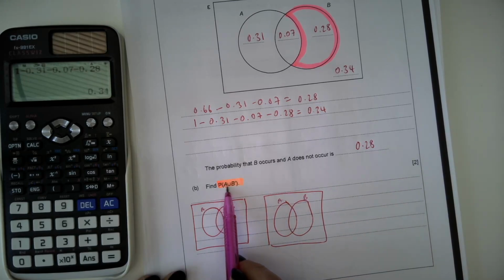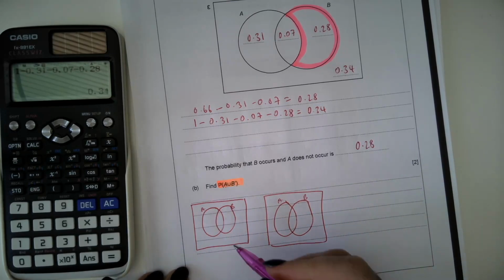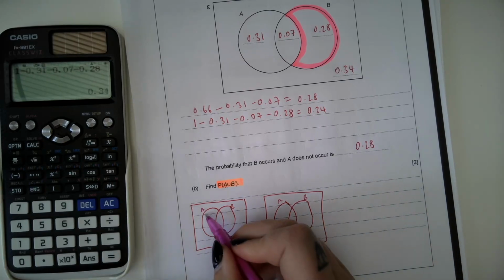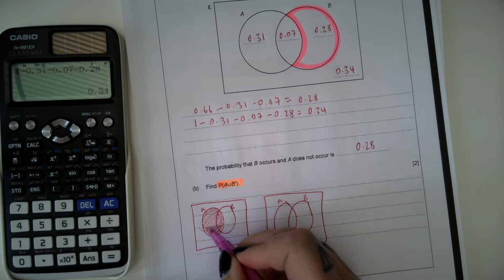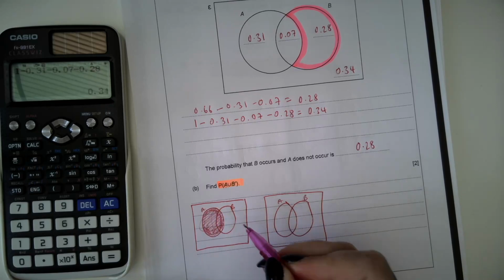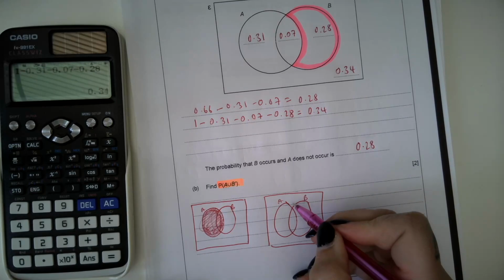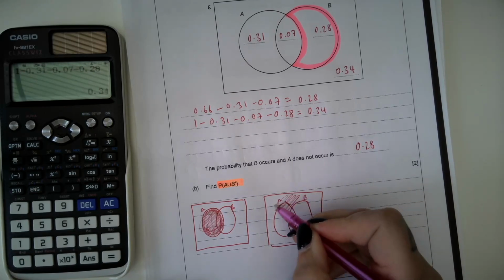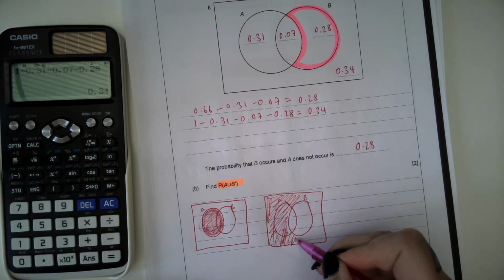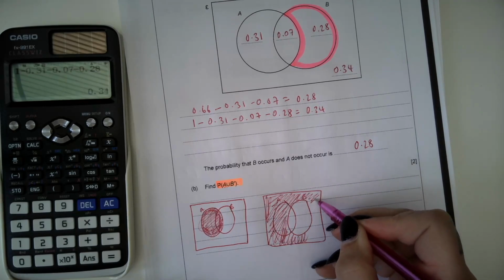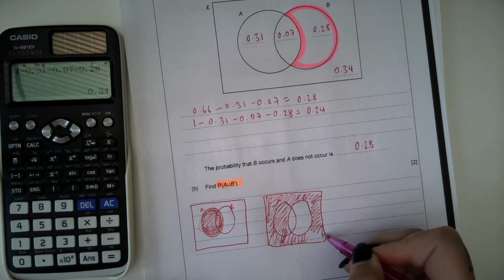So I want it to be in A. So what I am interested in is anything that's inside the A circle. So the probability that it's in A or the probability that it's not in B. So not in B would be the whole of the diagram apart from anything within the B circle. Told you my diagrams are rubbish.